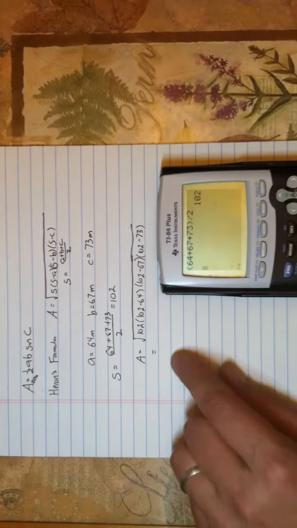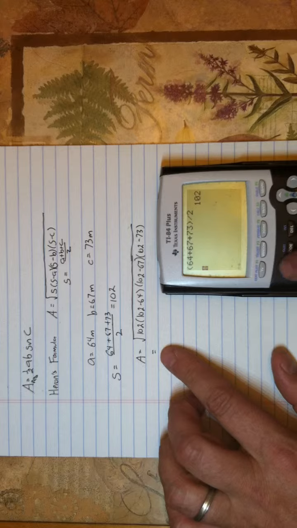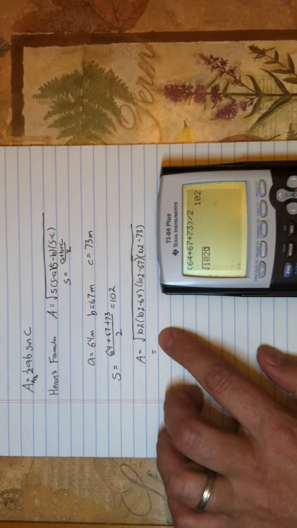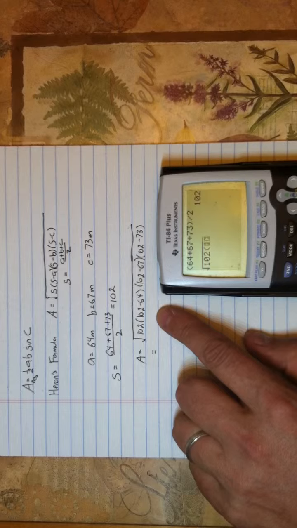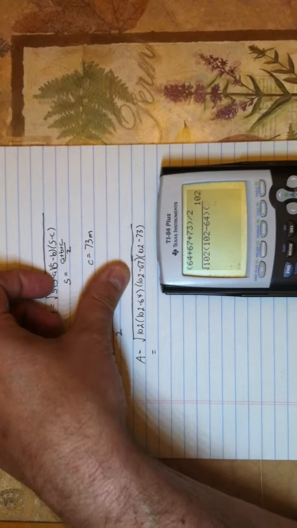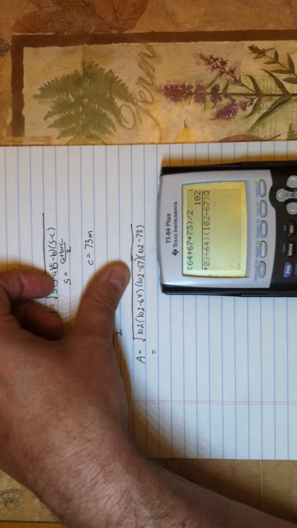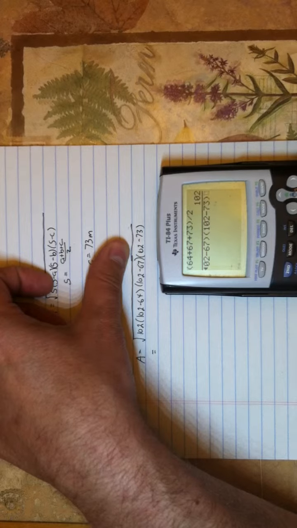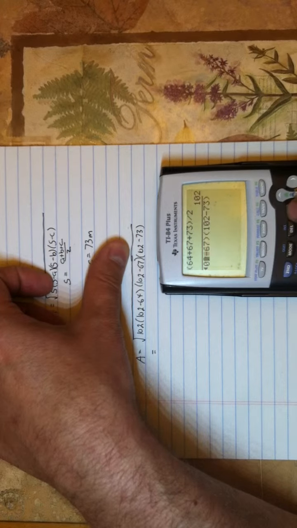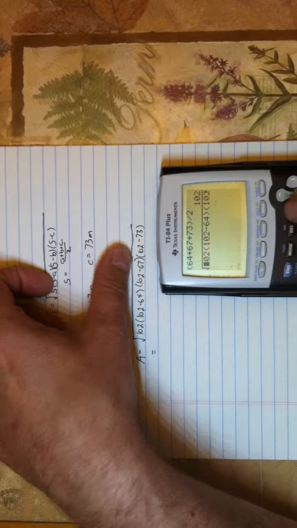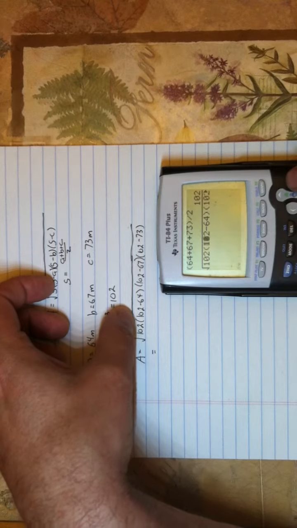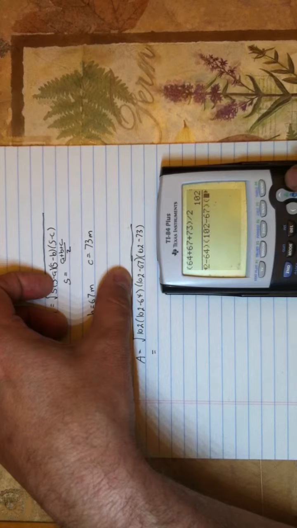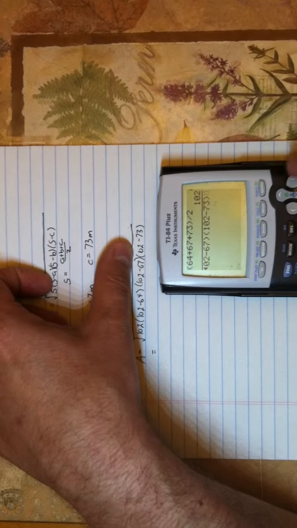We'll start with square root of 102, and I can just put parentheses, I don't even have to put times. 102 minus 64, close, open, 102 minus 67, close, open, and then 102 minus 73, close, and that's it. Sometimes when I type a long formula like that, I like to go back to the beginning and check it over. I've got the square root, 102, 102 minus 64, 102 minus 67, 102 minus 73. Yep, it's all there. It looks right.